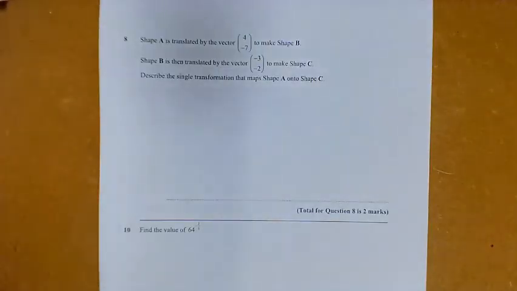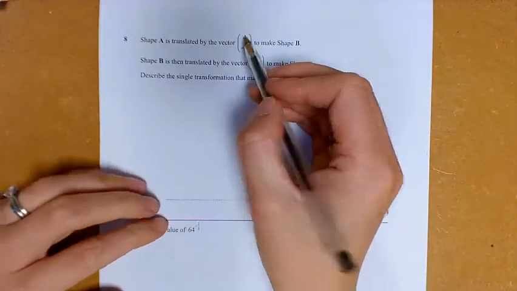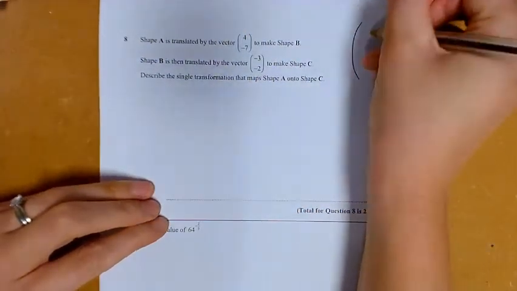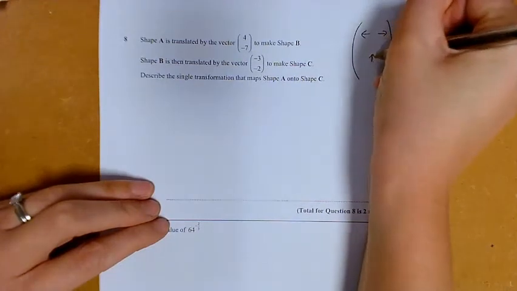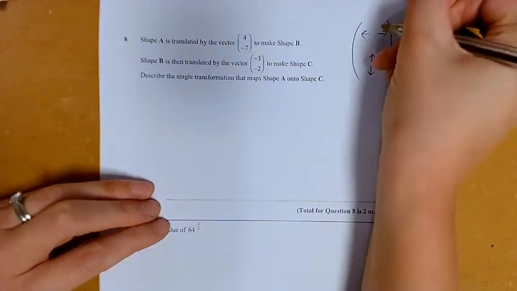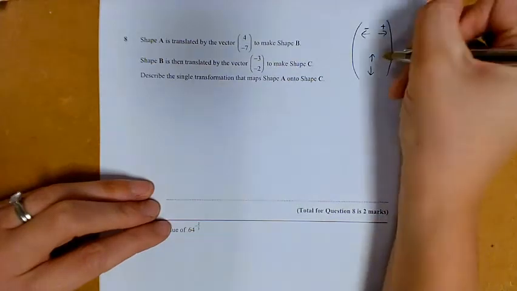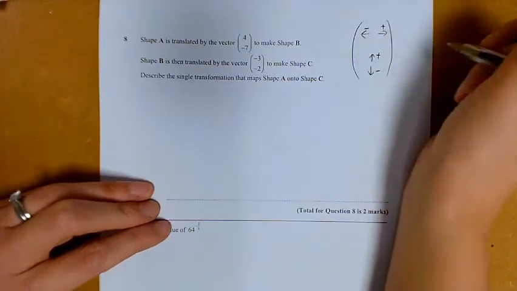Shape A is translated by the vector 4, minus 7 to make shape B. Now our top numbers are left and right, bottom numbers up and down. You might find it helpful to remember by doing this. This is positive and this is negative, just like coordinates. And up is positive and down is negative, just like coordinates.